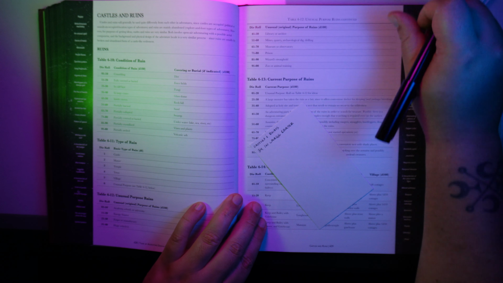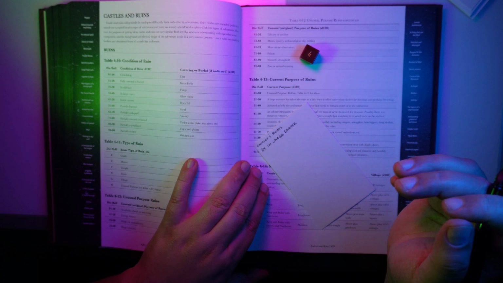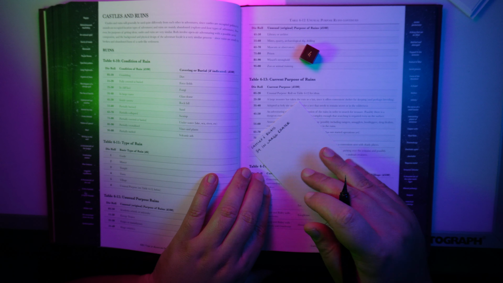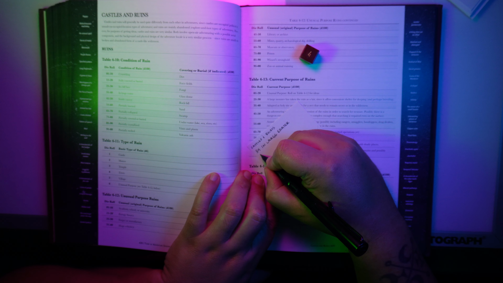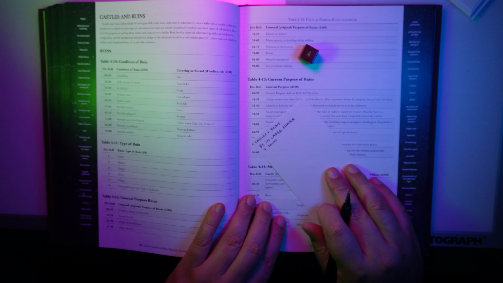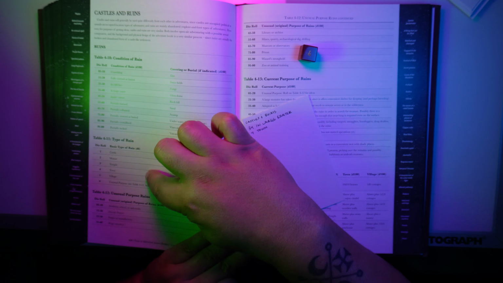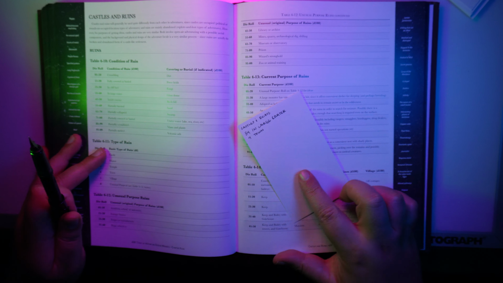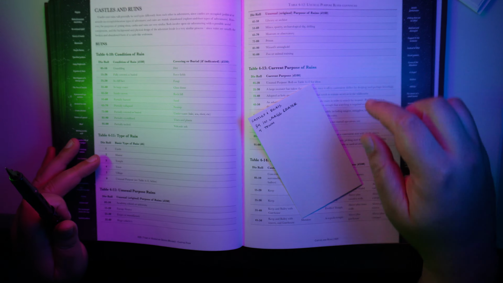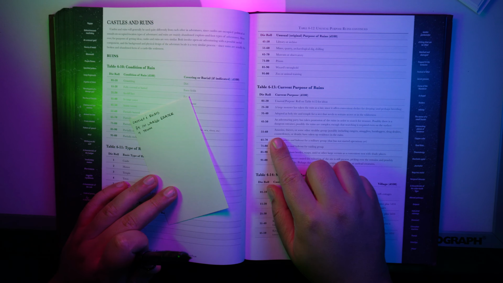Basic type of ruin is a D6. So let's roll a D6 here. We got a 4. Okay, so 4 means it was a town. So the ruin of a town. And we skipped the unusual purpose table down here because the ruins did not have an unusual purpose.